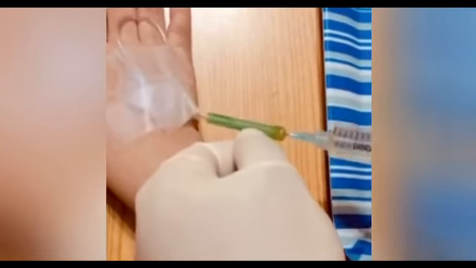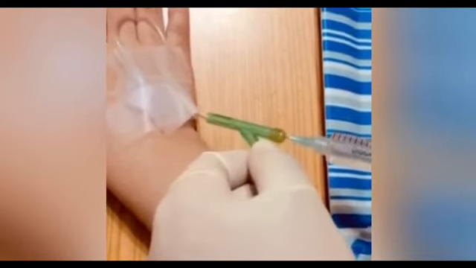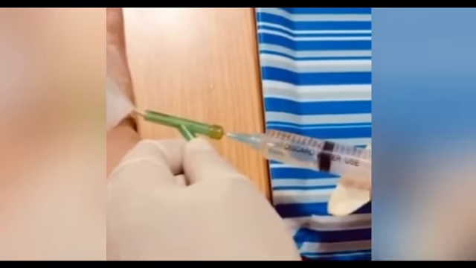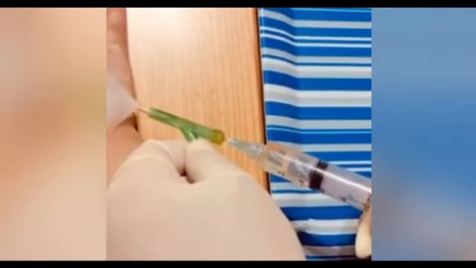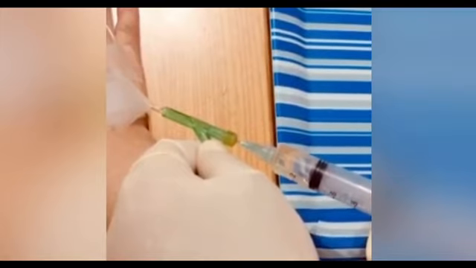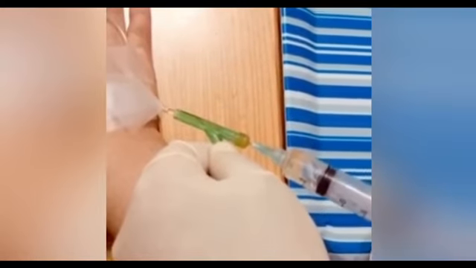So when flushing, we aspirate to check for backflow to make sure that the line is patent. And then we can proceed to slowly push to flush the line. If there is no resistance, it means that our line is patent. After flushing, we can then proceed to administer the medication.